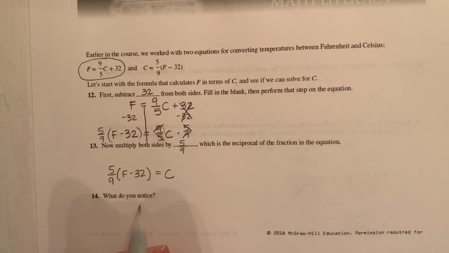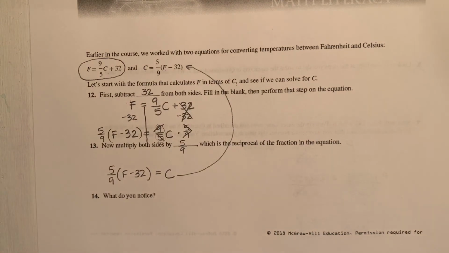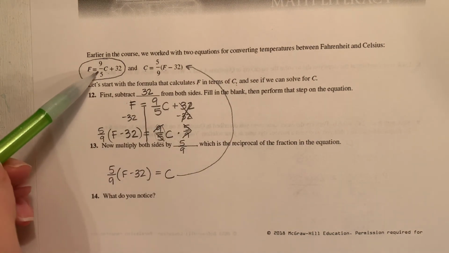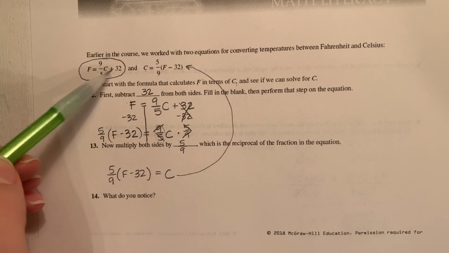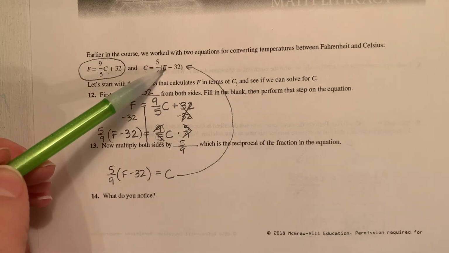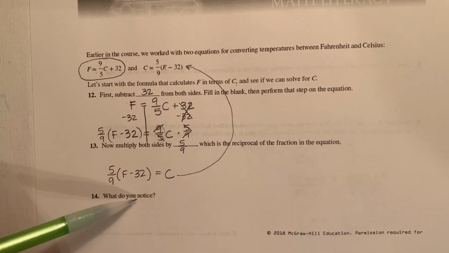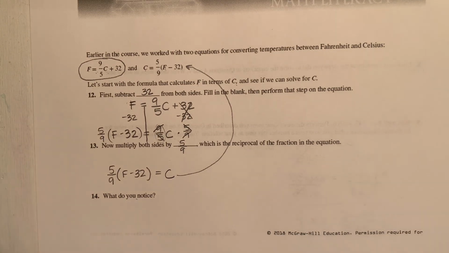And what do you notice? We just found the second equation. So you can take the first equation, solve for C, and that will give you the second equation, or you can take the second equation, solve for F, and that will give you the first equation. So I'm just verbally answering number 12 there.